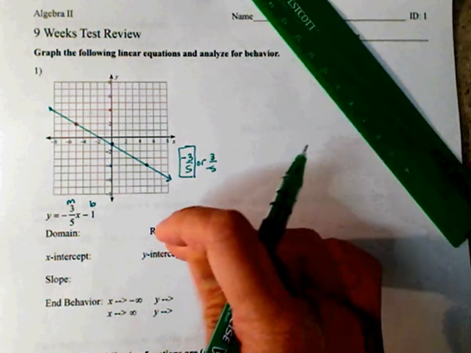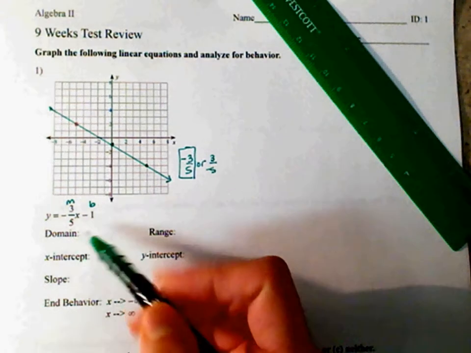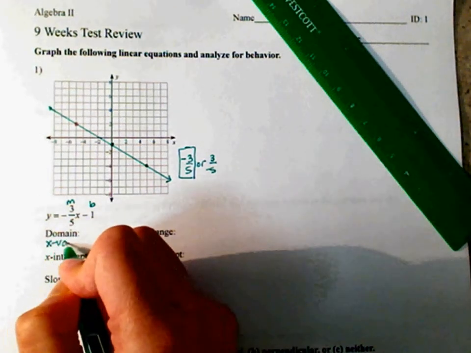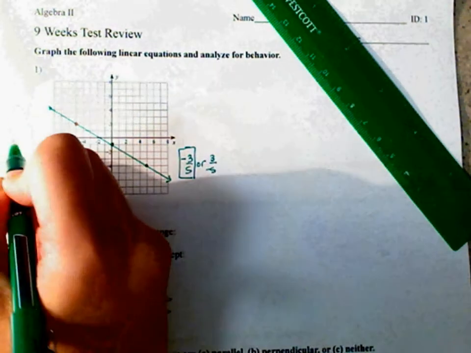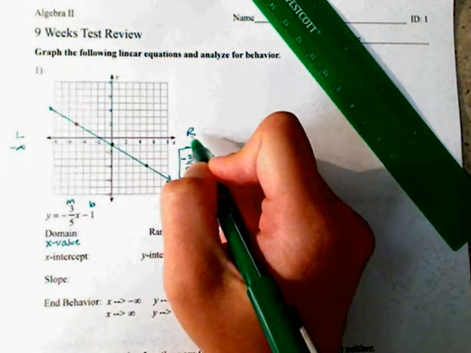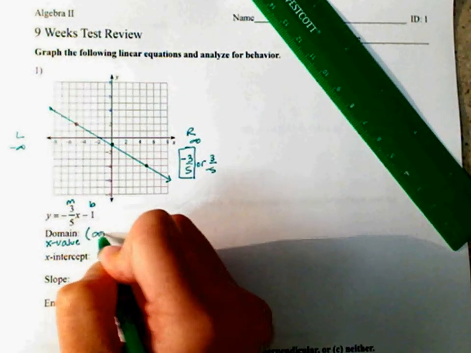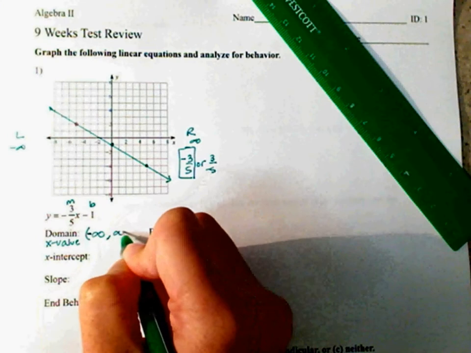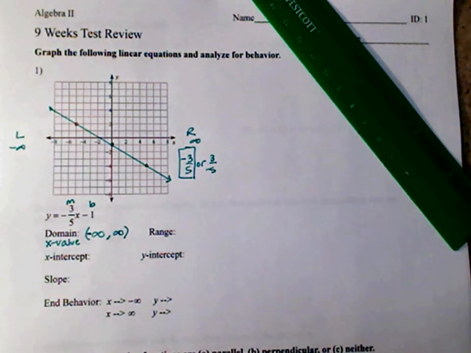Now, based on this graph, let's go ahead and analyze the behavior. Your domain is always your x value. Far left to far right, okay? Where did we start? We started at -infinity and we ended in +infinity. So your domain is -infinity to +infinity. And infinity is always a parentheses.